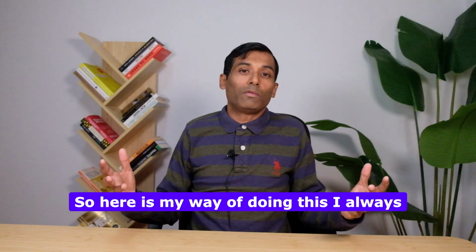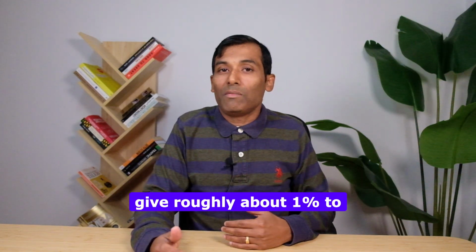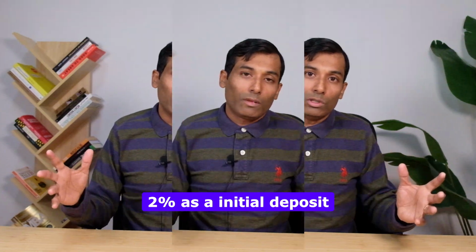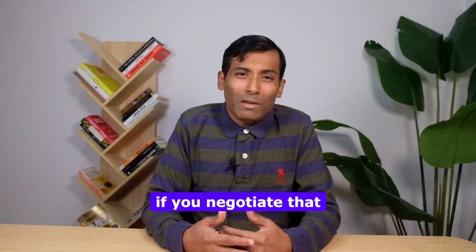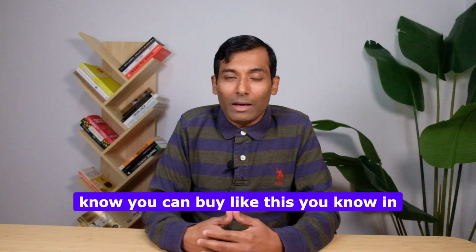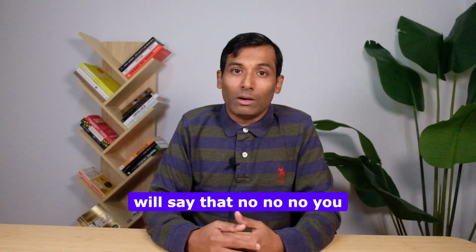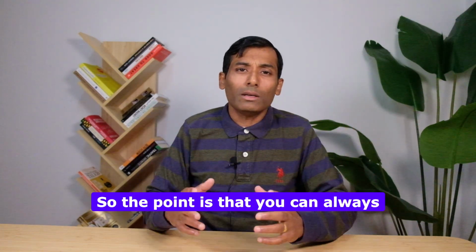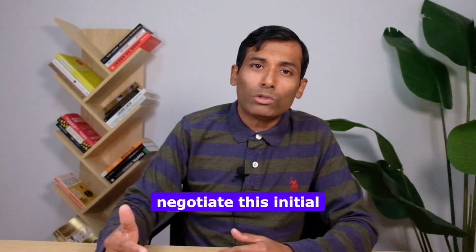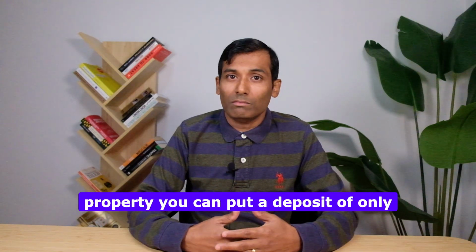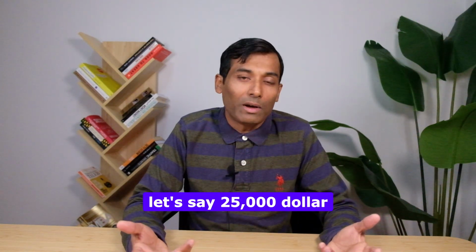So here is my way of doing this. I always give roughly about 1% to 2% as an initial deposit, and I say, look, this is the way. If you negotiate that, almost every property you can buy like this. In some cases, some people will say no, you need to pay 10%, but then don't buy those. You can always negotiate this initial deposit, and on a $2.5 million property, you can put a deposit of only, let's say, $25,000, which is literally 1%.